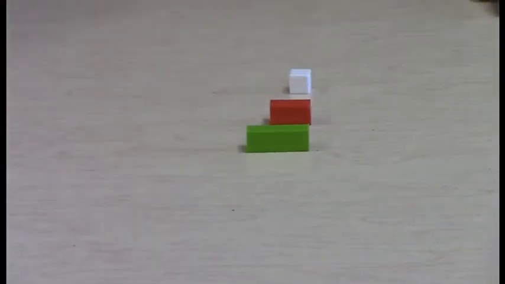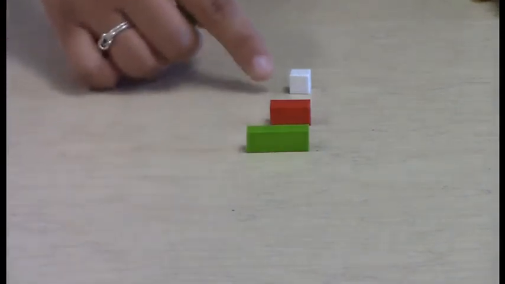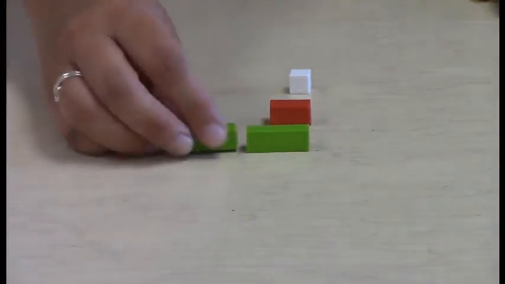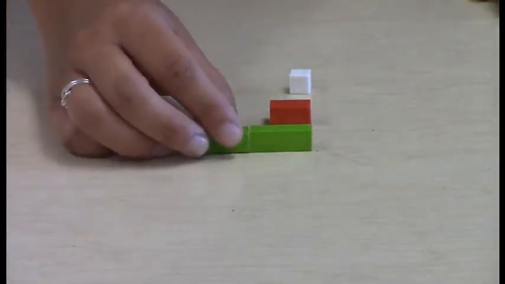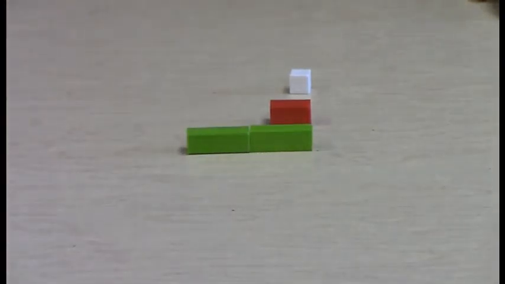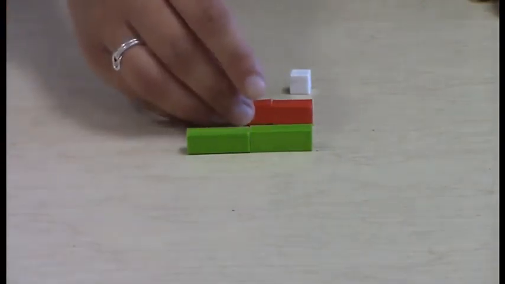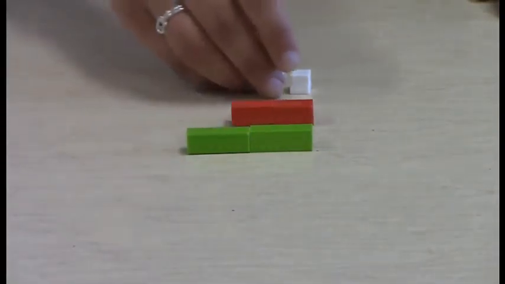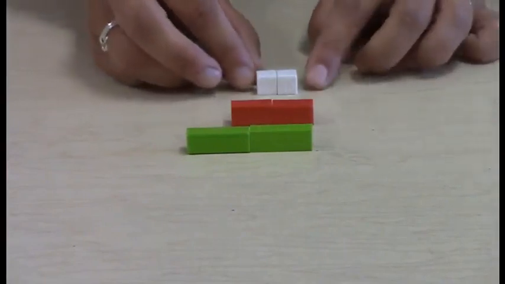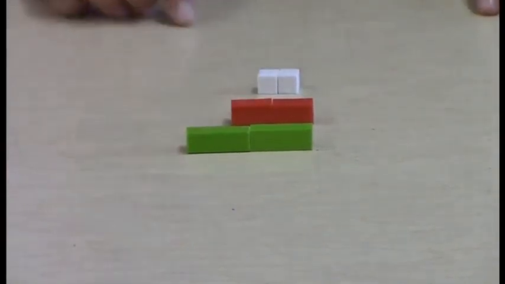So that means that if they're all 1/2, to make 1 whole, there need to be 2 pieces for each of these sections. So I'm going to add another green piece to make 1 whole, another red piece to make 1 whole, and another white piece to make 1 whole. Now these are all very different sizes of wholes.